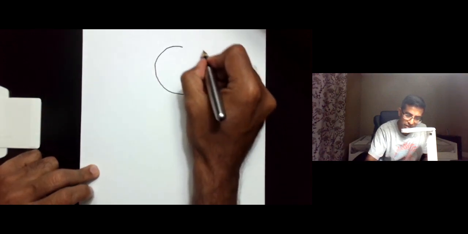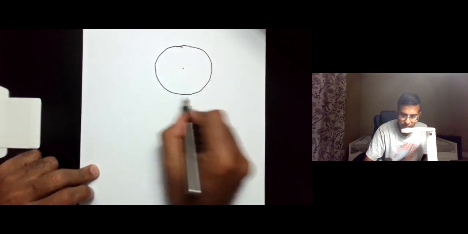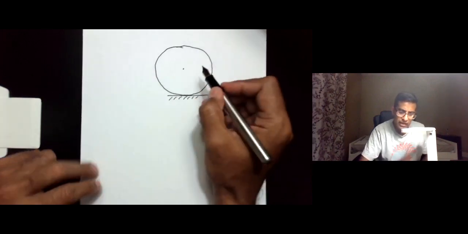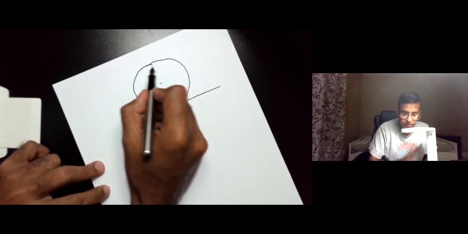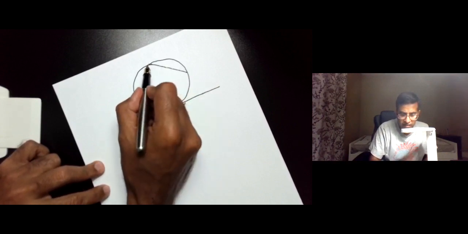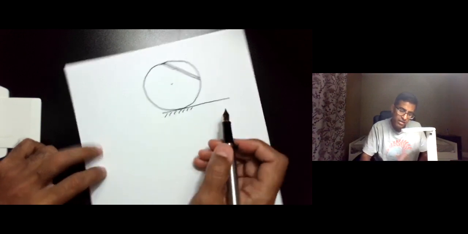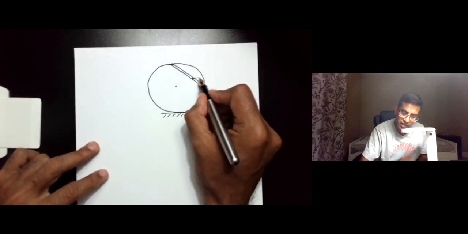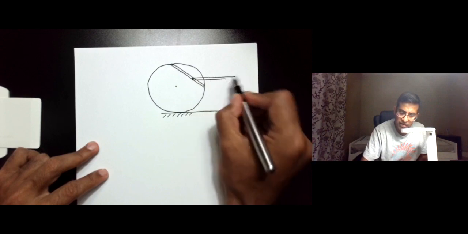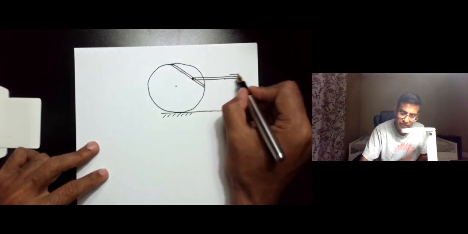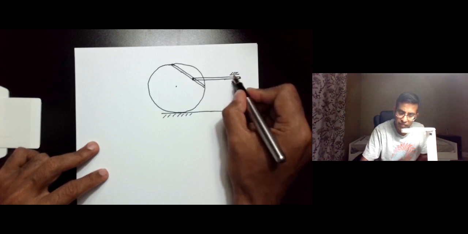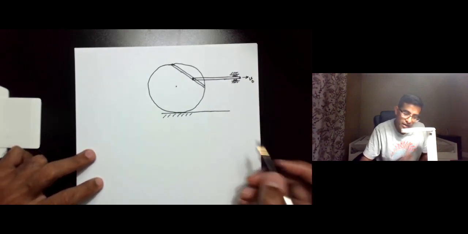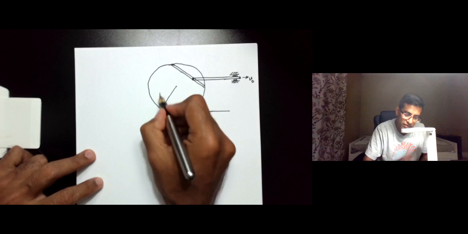So there is a disk that is rolling without slipping on a horizontal surface, and on the disk there is a slot, and there is a pin on the slot which is connected to a bar that is constrained to move horizontally with a velocity V0, and the radius of the disk is R.